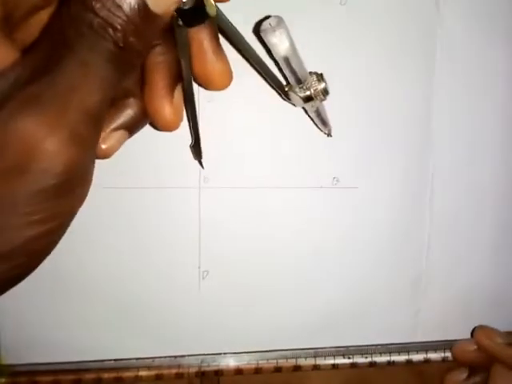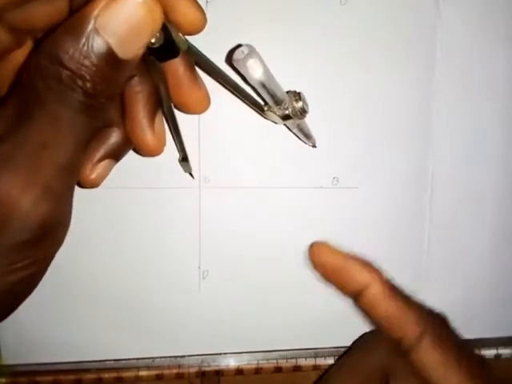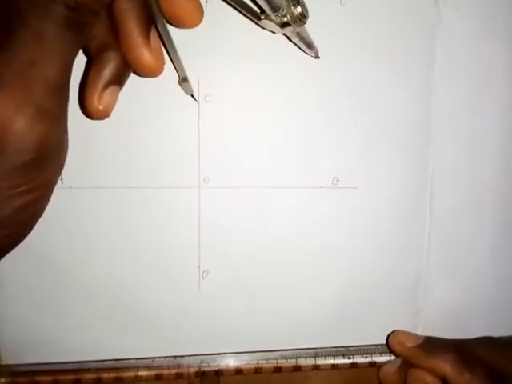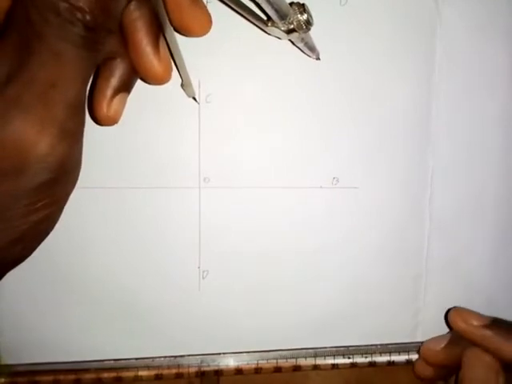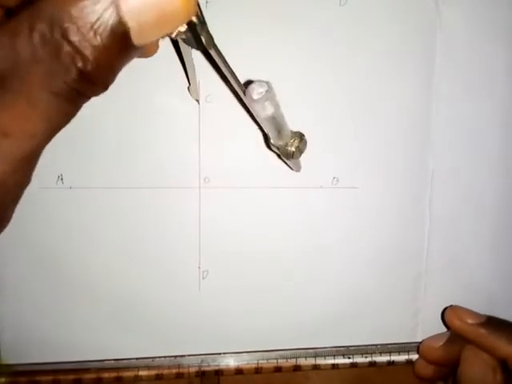Now, after you have taken this 60 millimeters, that is OA or OB, put the pinpoint of your compass at C, or you put it at D, anywhere that you like. You can use any one of the two.